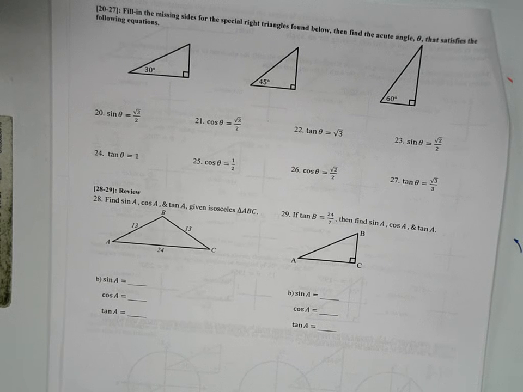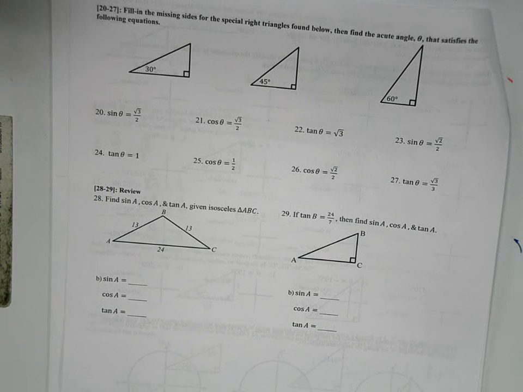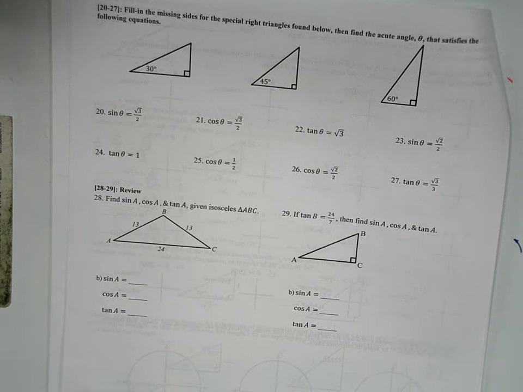Okay, number 20. You got it? Aladdin, would you read the directions for us, please? Fill in the missing sides for the special right triangles down below. Then find the acute angle theta that satisfies the following equation. Okay, so the first thing we're going to do is fill this in.